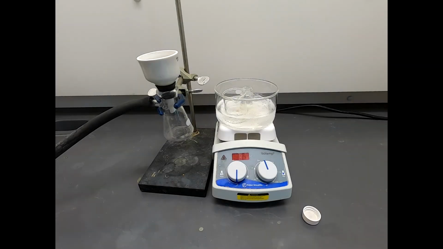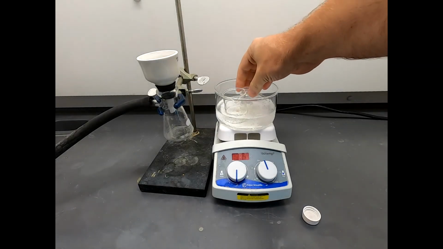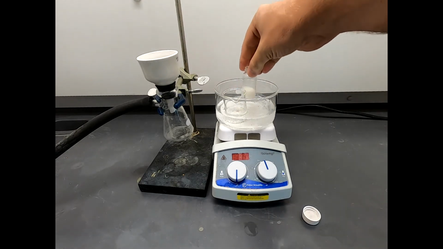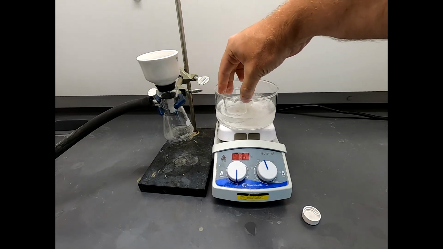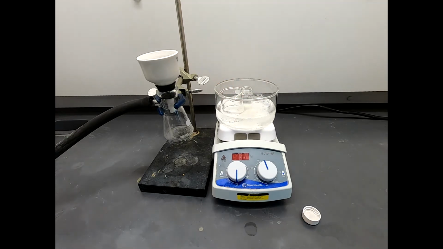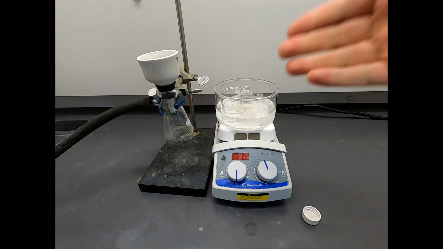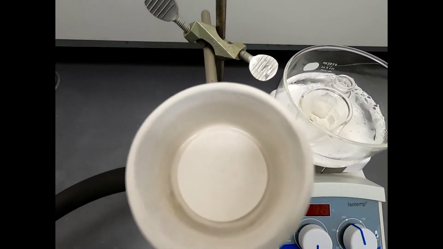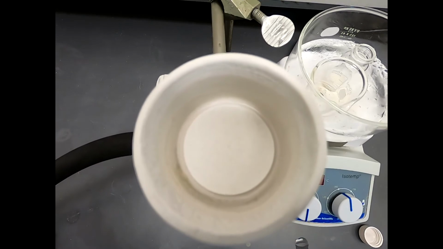Well, we are ready to do a filtration. So we have our product. It's nice and cold, and it's nice and thick with precipitate, so that's good. We have our cold rinse solvent. That's about 1-to-1 ethanol water. And now we have our filtration set up, our Buchner funnel and a sidearm flask. And we can take a peek in here and make sure the filter paper is covering up all those holes, and it is.